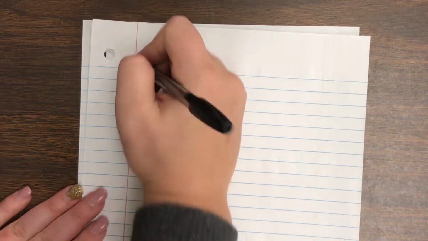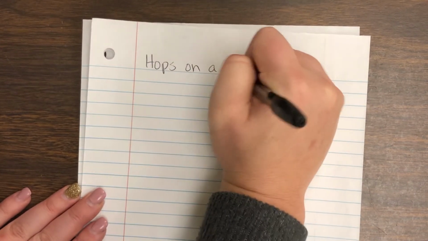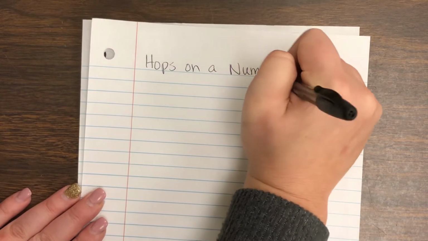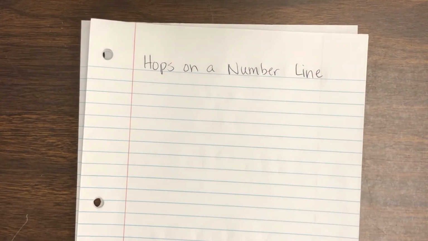Hi guys, welcome back. Today I'm going to be showing you our fourth multiplication strategy, which is hops on a number line. So far, we have learned about equal groups, equal rows, and repeated addition. Today we're going to be doing equal hops.